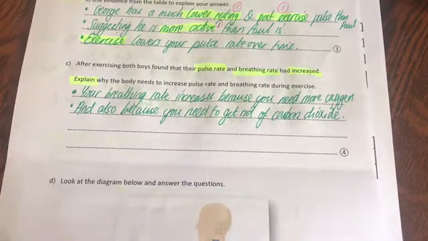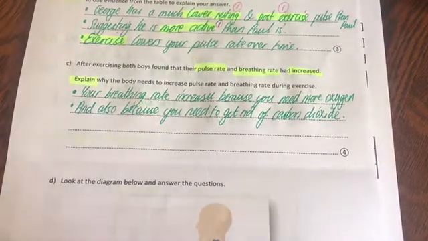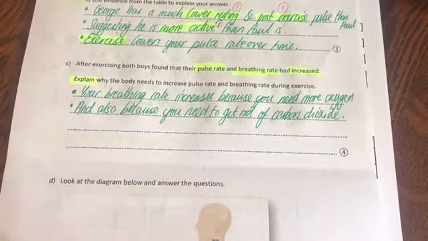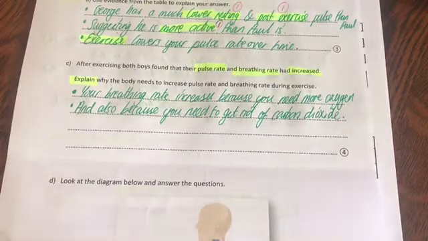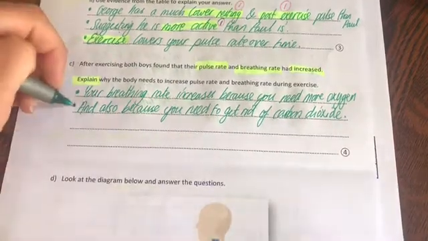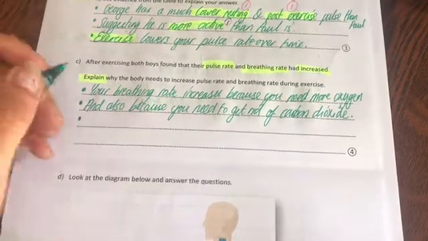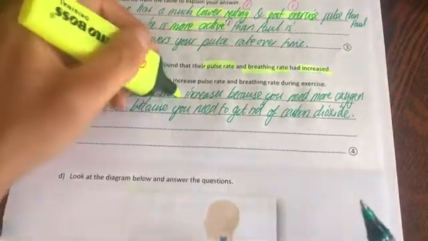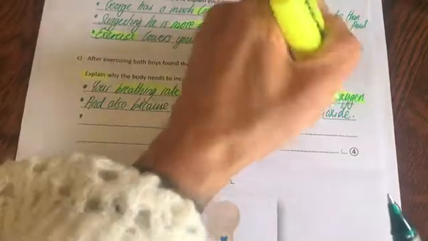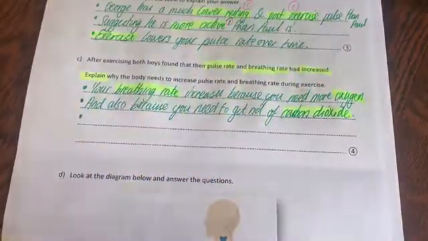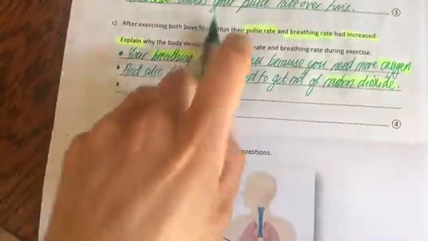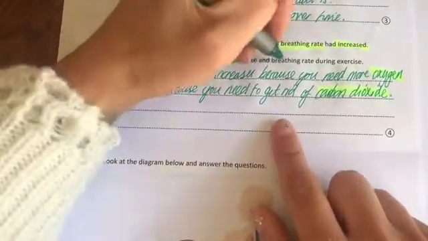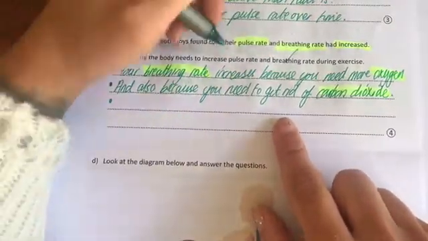So once again, wait till I've finished, because you don't need to have written the same thing as me, and there are also other alternative things that you might have written that will get you marks. So that's my start. Now I'm going to move on. I've spoken about breathing rate, and I've said that one reason is because you need oxygen and the other is to get rid of carbon dioxide. Okay, so then let's move on. Now that we've spoken about breathing rate, we're going to talk about pulse rate.